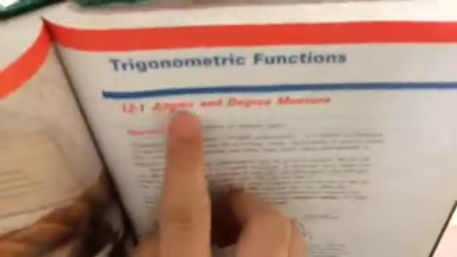Our chapter is triangle trigonometry, which is the entire thing. But our section is 12.1, angles and degree measure. My name is Kincaids, and my partner is... I'm Will Tate, and I will be filming, but I'm also going to do some problems.